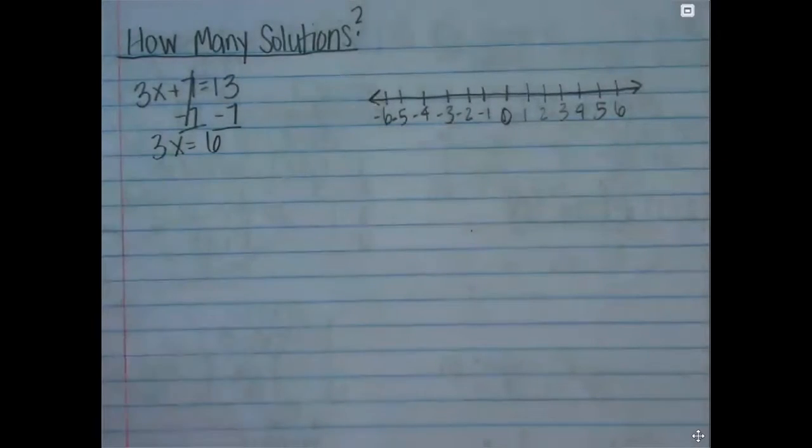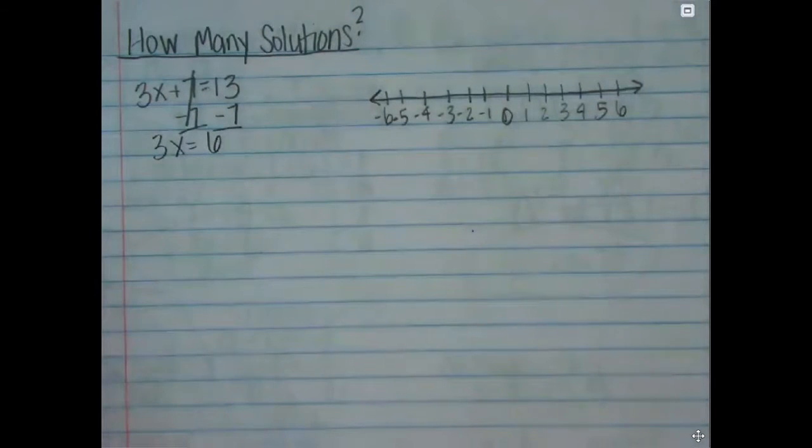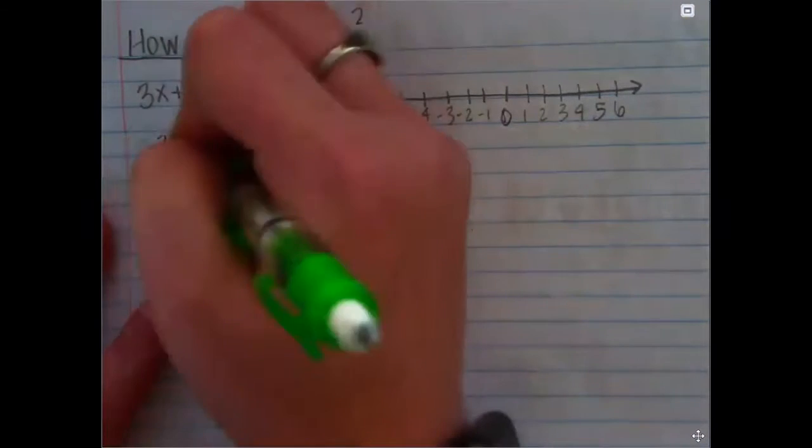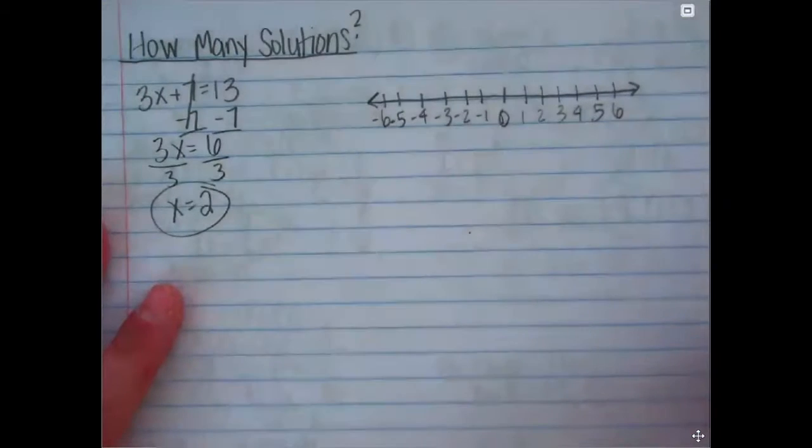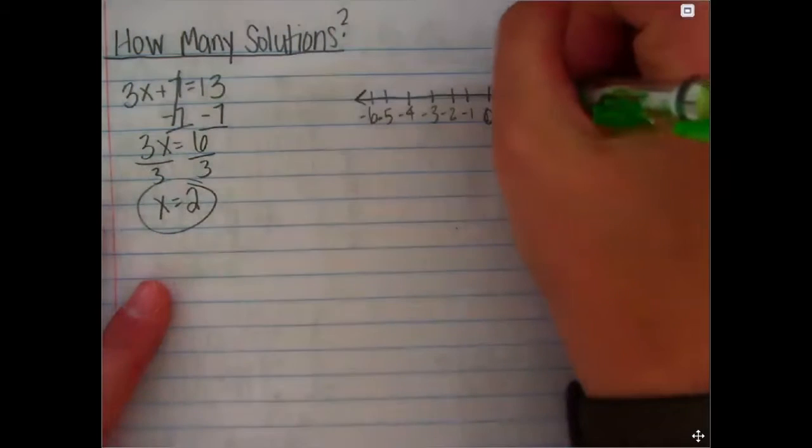Okay. Now I have 3x equals 6. Now what do I do? Divide by 3 on both sides of the equal sign to maintain balance, to get x is equal to 2. So I can graph that solution.